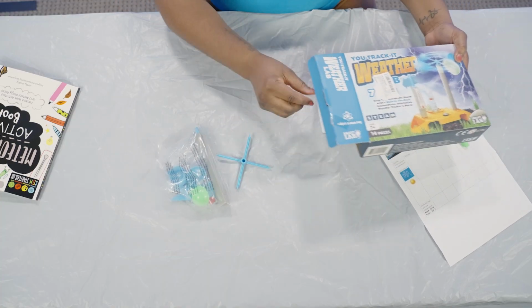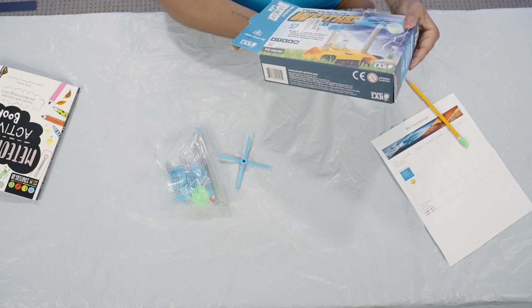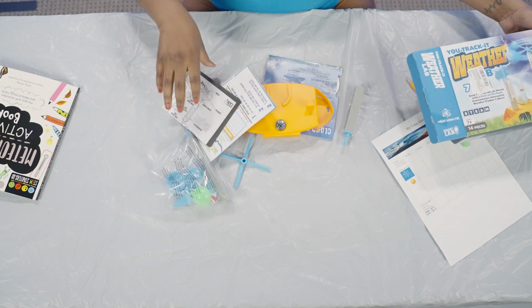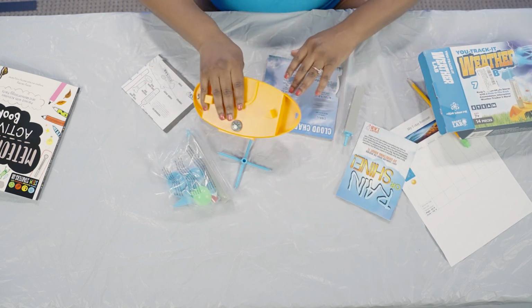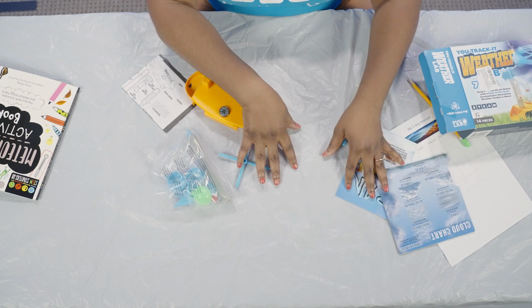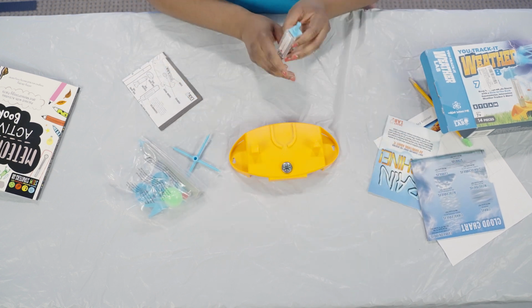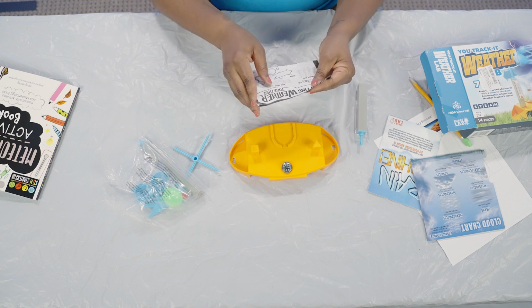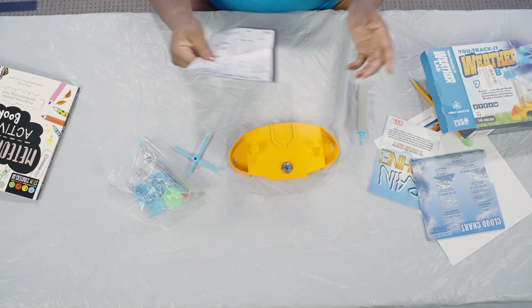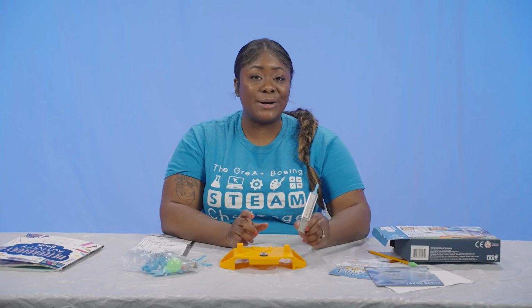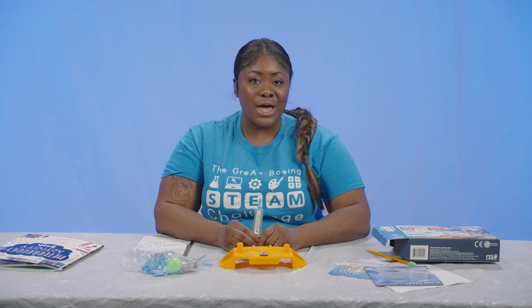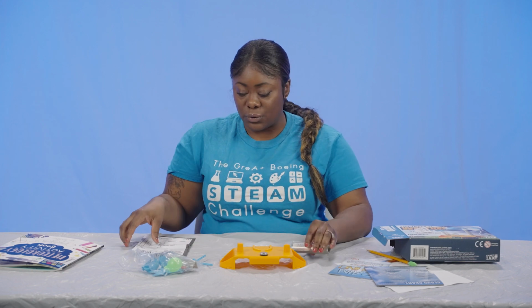So we have some tools and instructions, some more charts. We are going to put together this kit. You have instructions. In this kit, you will see the tools that help meteorologists predict the weather. So what do you think each tool is used for?